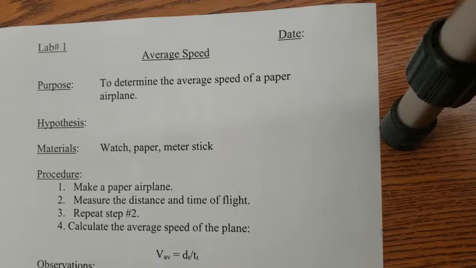So we're going to do our first lab. This one's called average speed. It's kind of a fun lab. So if you're at home, you need to do this at home, write up the lab report, and then give it to me. So I want to go over what I expect in the lab report.